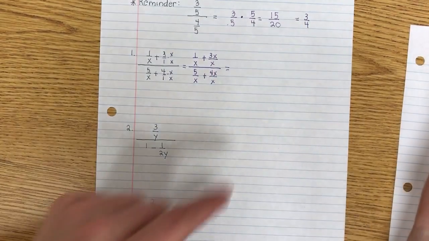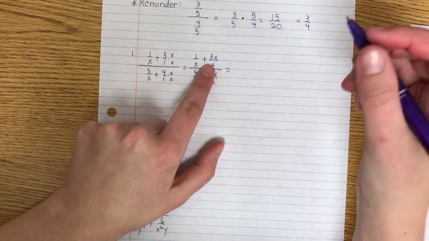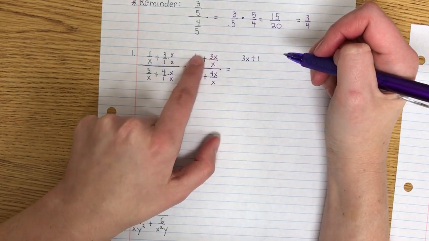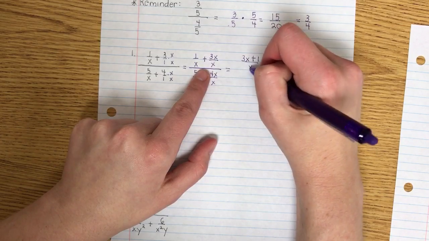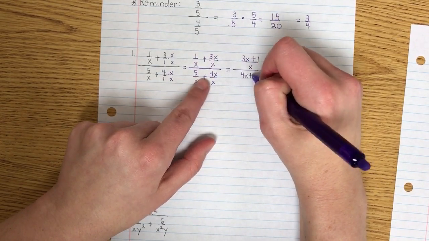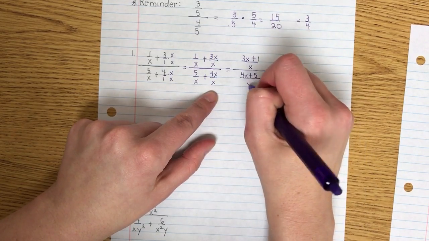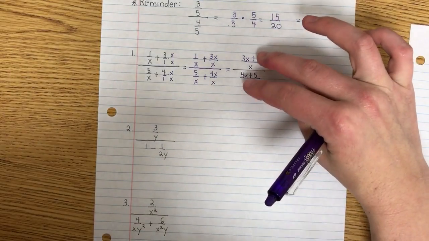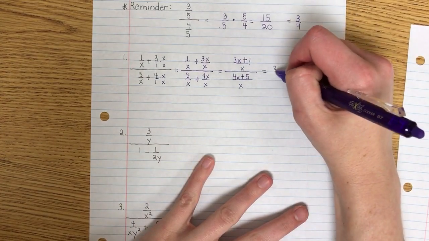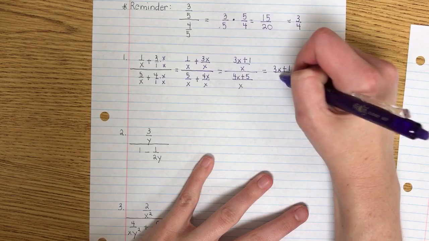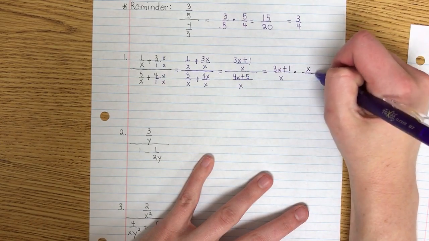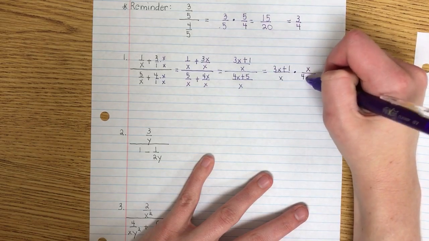Now I can rewrite nicely. By combining, I have common denominators, so this would be 3x plus 1. Unfortunately, I can't combine those. Over x, all over, this would be 4x plus 5 over x. And now I've got this nice fraction over fraction that I can go ahead and flip the second and multiply. So I have 3x plus 1 over x, and I flip this second, times x over 4x plus 5.